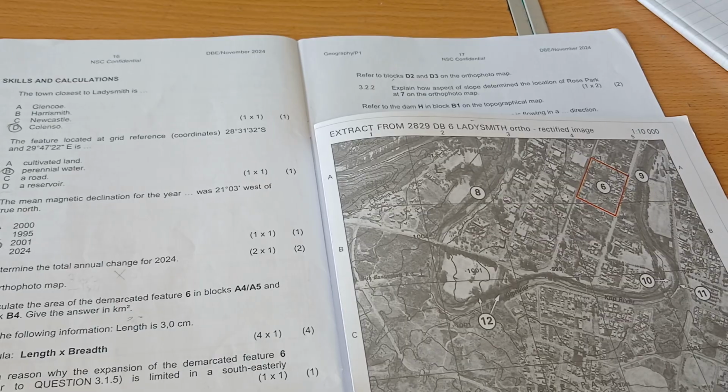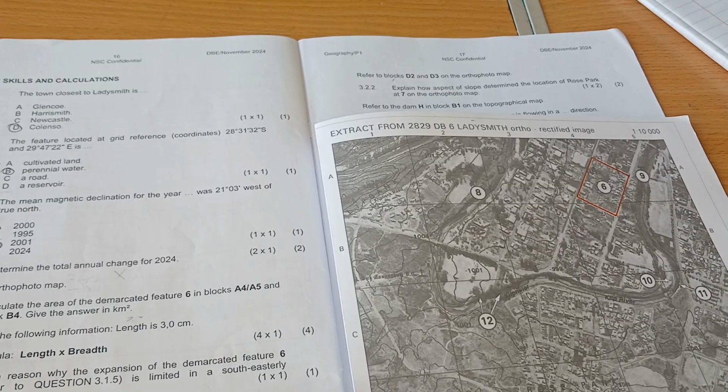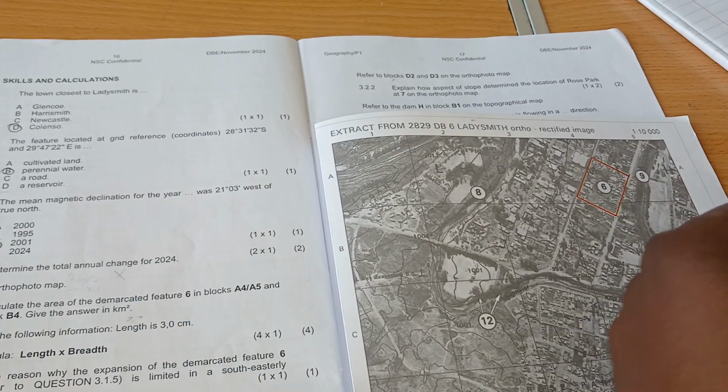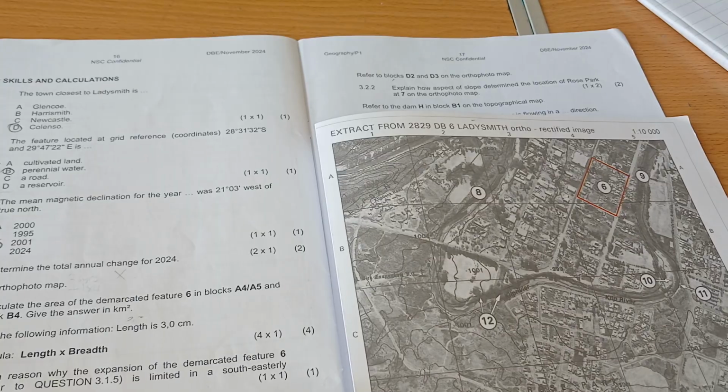How does the aspect of a slope determine the location of Rosebank on the orthophoto map? Whenever we want to build a settlement, we also take into consideration the issue of slope. Is it a warm slope? Is it likely to be cold? That is, the temperatures that are found within that slope, or it can be a valley or whatever it is.